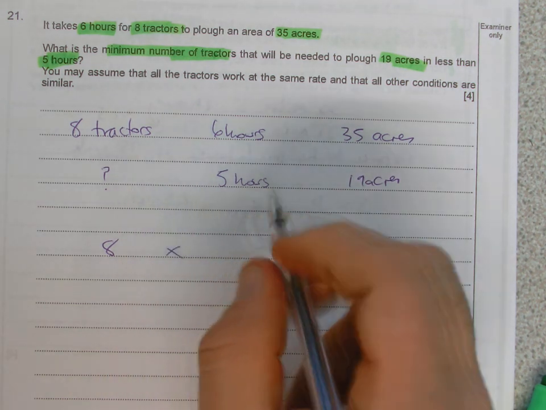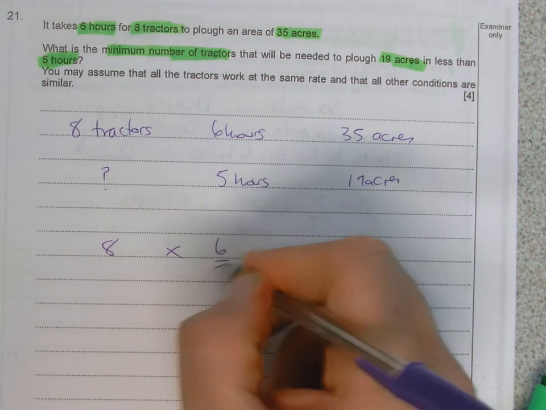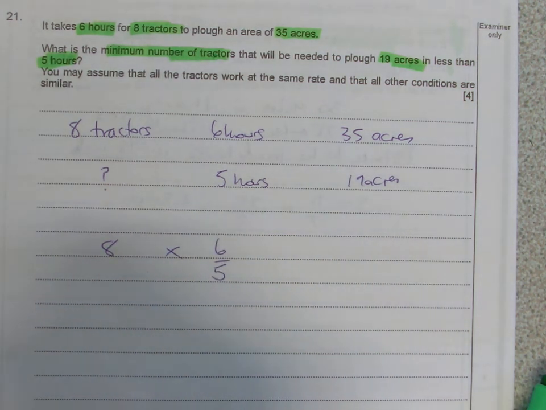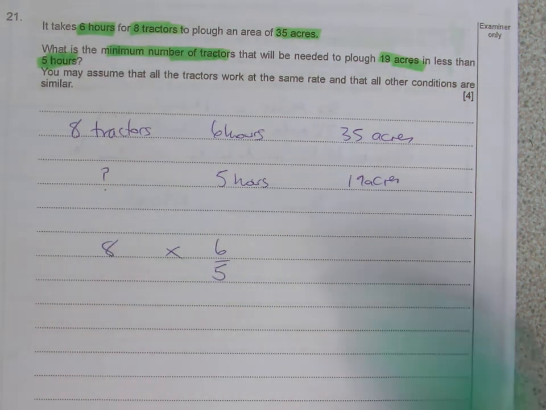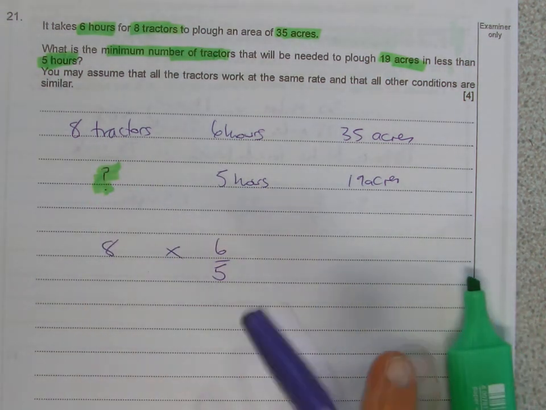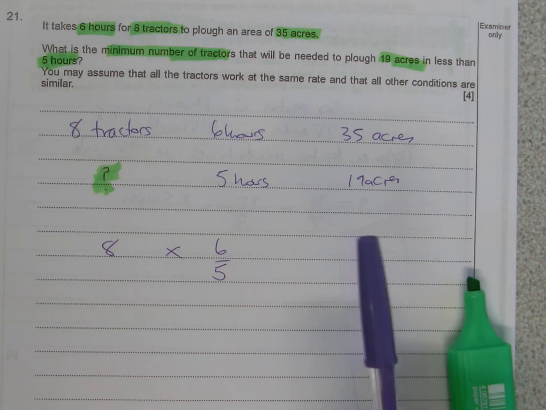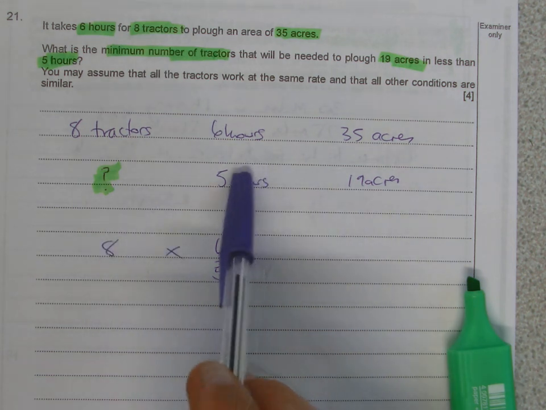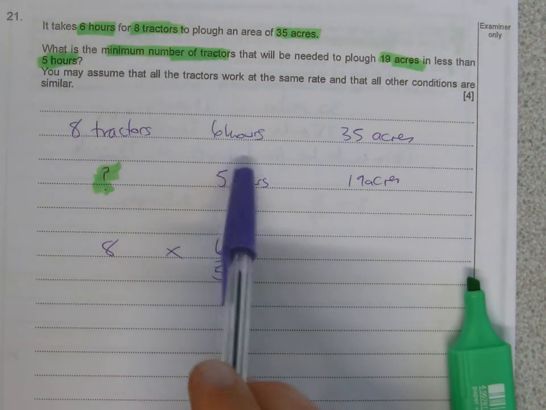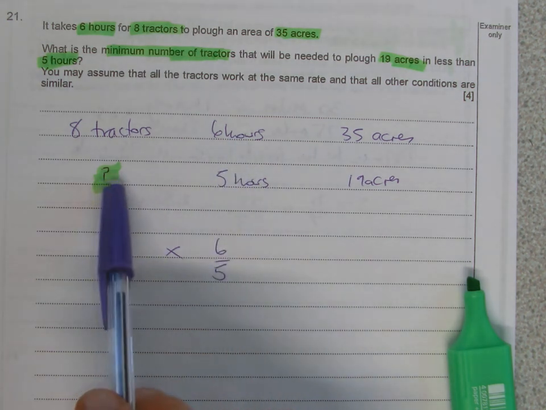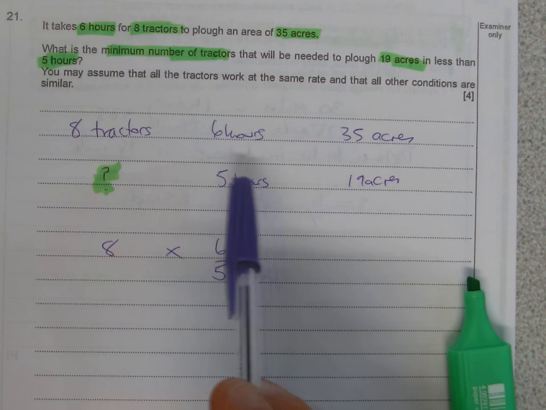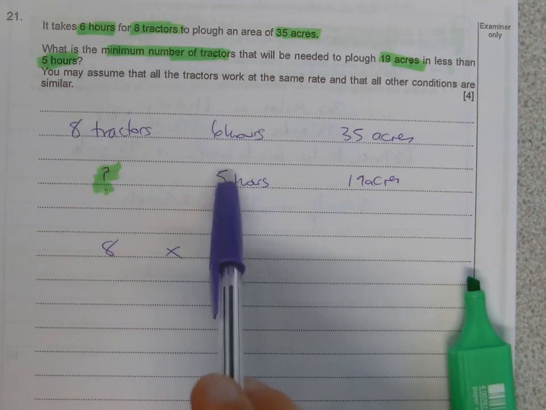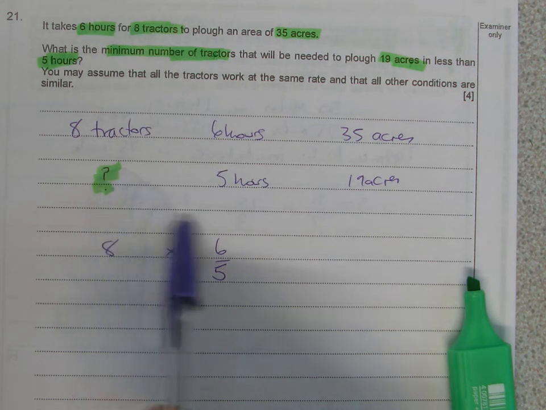Okay, so more tractors means the bigger fraction, right? Remember with this now, we are trying to work out how many tractors are needed for the second situation, all right? So, when it comes to determine this fraction here, you always got to think about the number of tractors needed, because we've got less time to do the job, only 5 hours, you need more tractors.